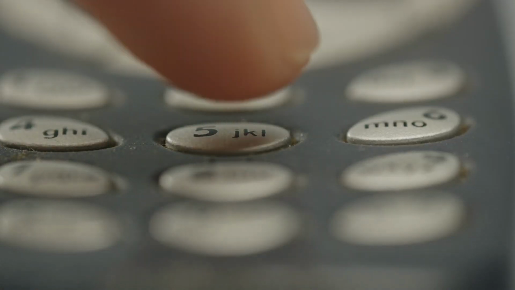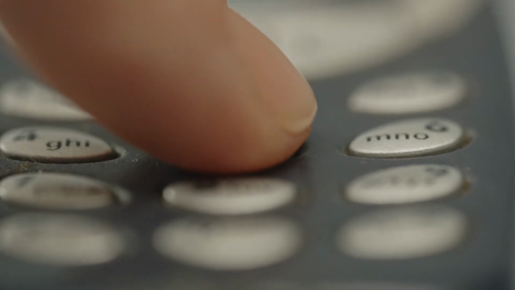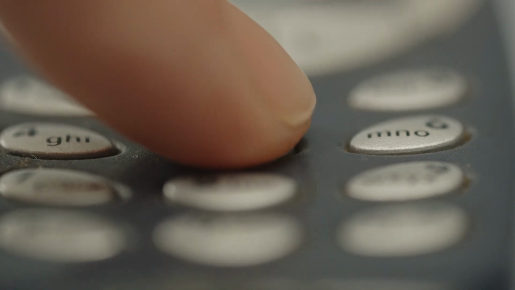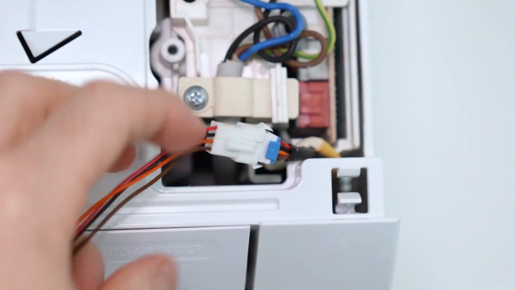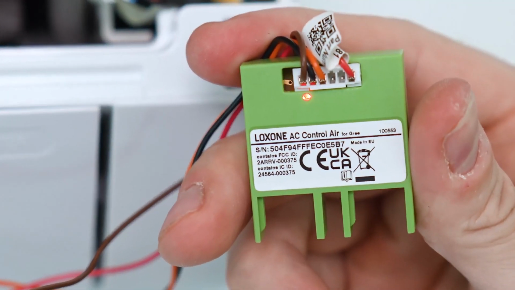But just like those old Nokia phones can't compare to the functionality of modern smartphones, the same goes for AC control. What used to take a lot of effort now happens in record time, with seamless integration into your energy management and indoor climate control. Our colleagues from the Loxone office in Spain did a quick comparison between integrating AC units via ModBus and using the AC Control Air to set up truly smart air conditioners.